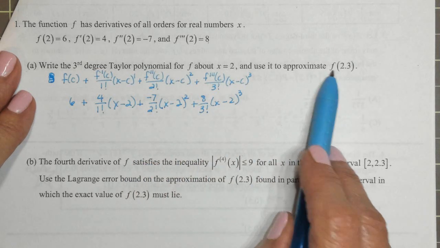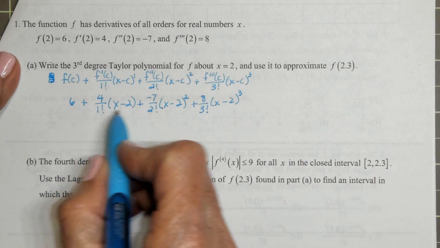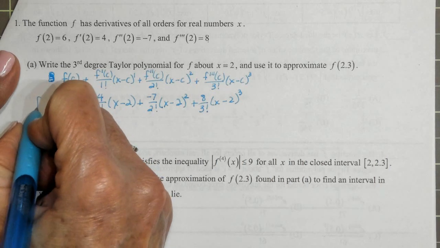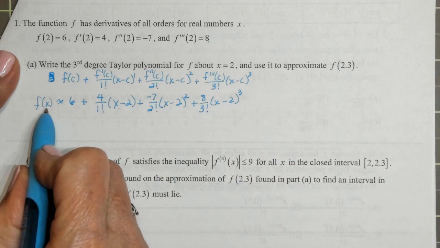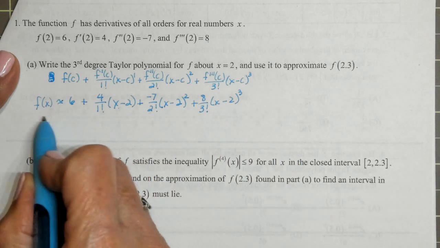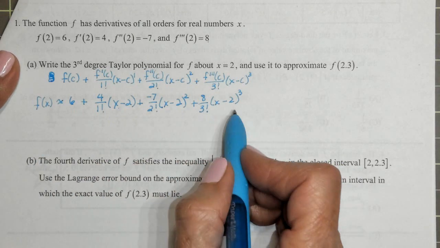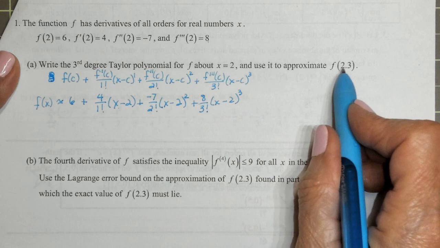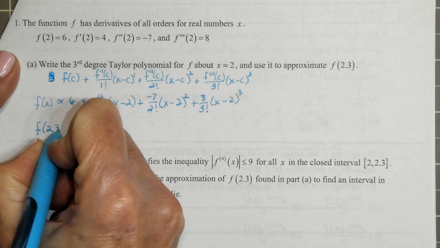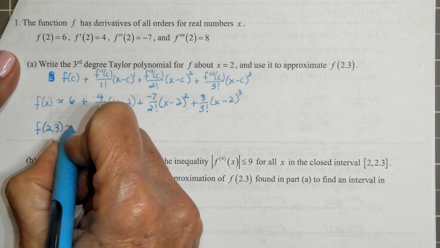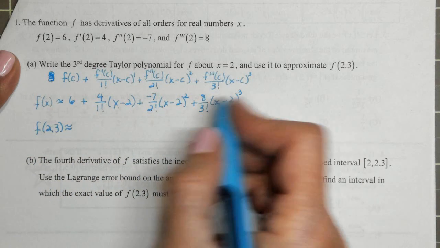We're going to approximate f of 2.3 now. So this is our approximation for f. So f of x is equal to, do you see these x's? This is f of x. It's a function of x. A little messy, I don't care. We want f of 2.3. Where are we going to put the 2.3? We're going to put the 2.3 in for x. So wherever we have an x, we're going to write 2.3.